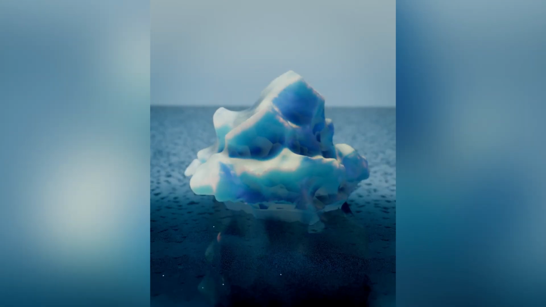Welcome to Nodevember Day 3, where the theme for today is ice.